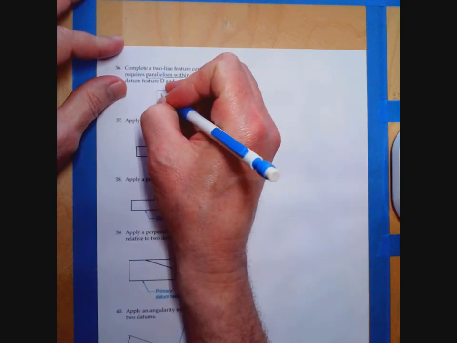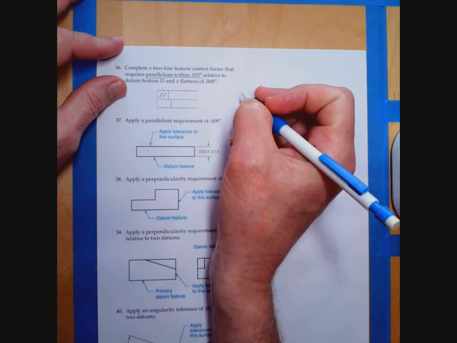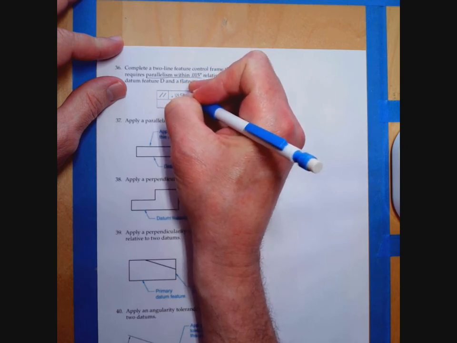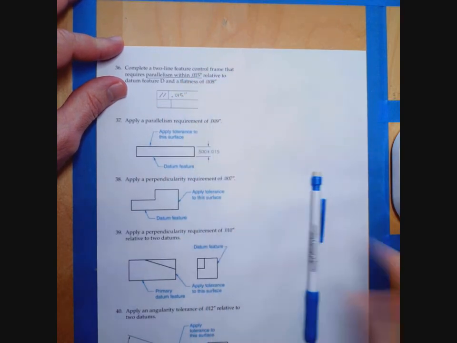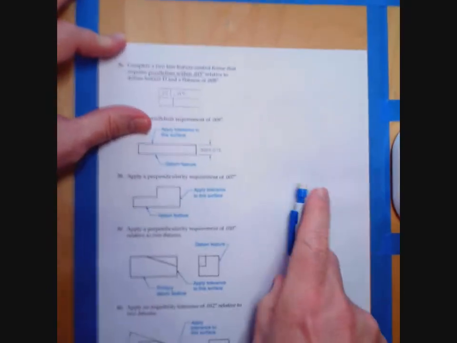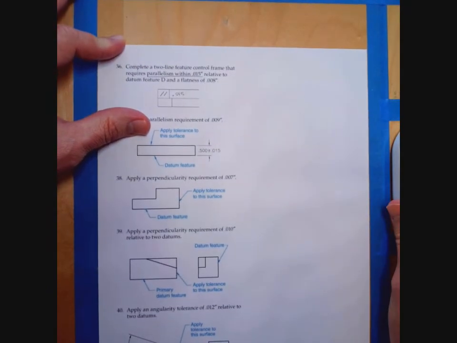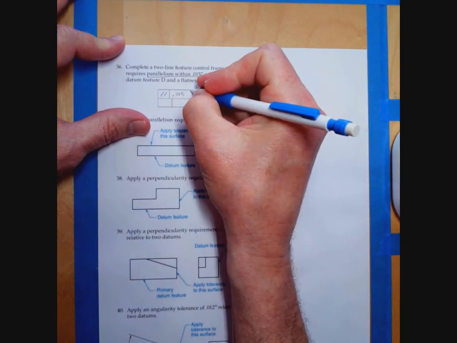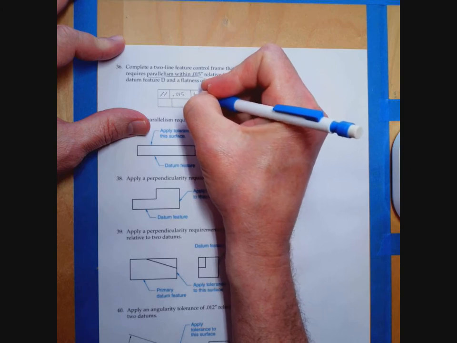So we'll have a parallel symbol with a 0.015 tolerance. Whoops, we should not include the inch symbol. Sorry. And we need to make it relative to datum D, so we'll just do a D right there.